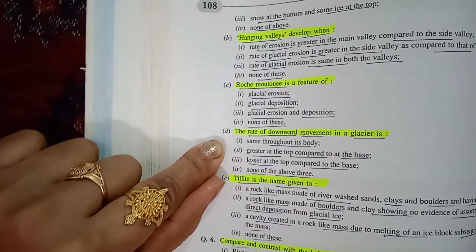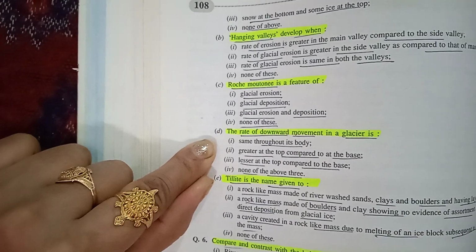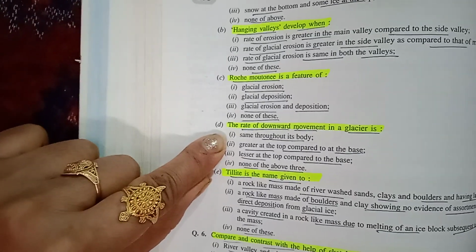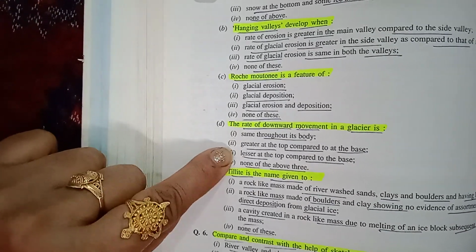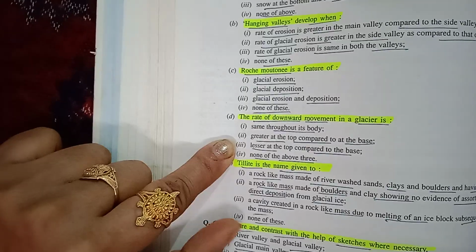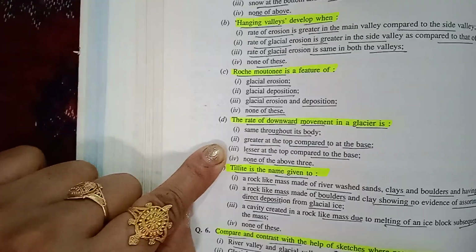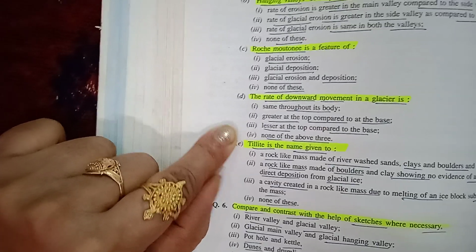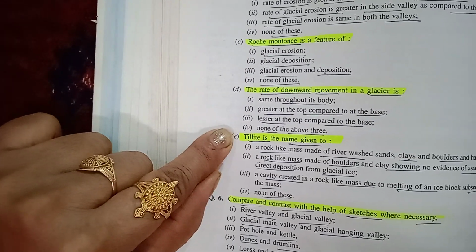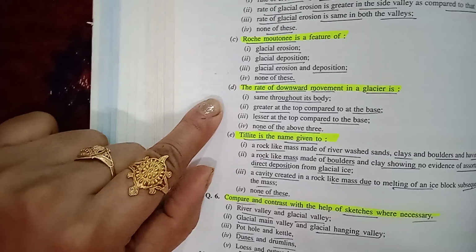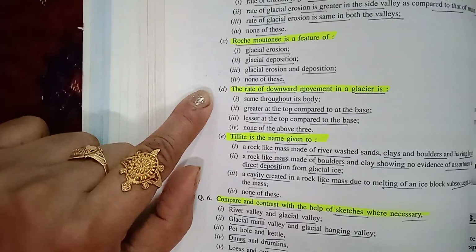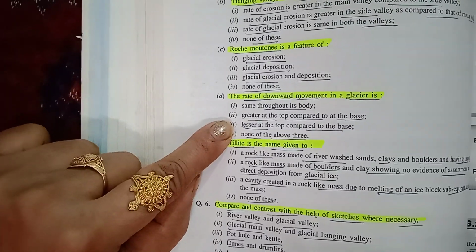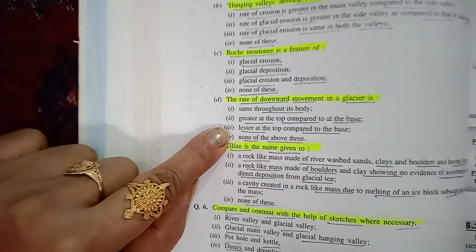D question: the rate of downward movement in a glacier is, first option, same throughout its body. Second, greater at the top compared to at the base. Third, lesser at the top compared to the base. And fourth is none of the above. So for D, the answer is number two: greater at the top compared to at the base.